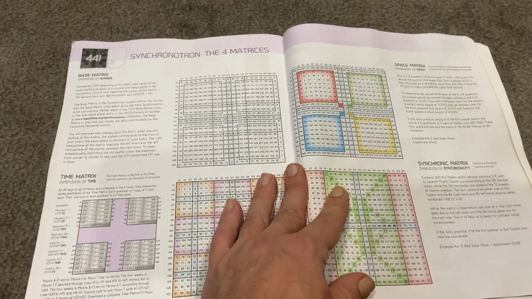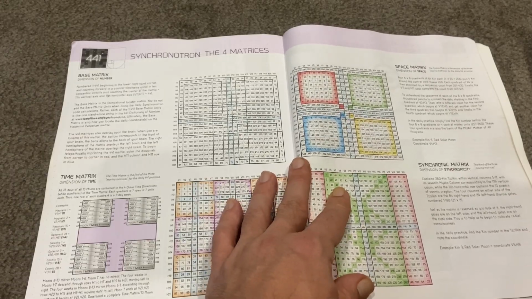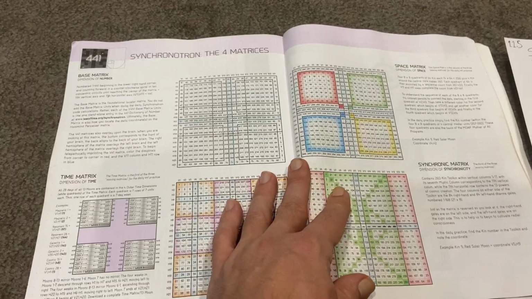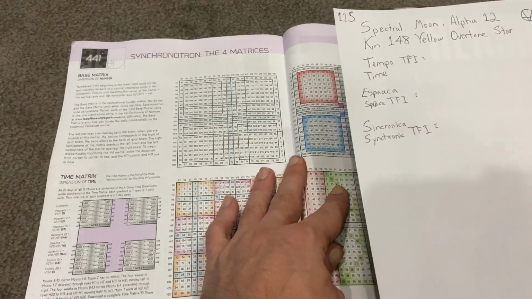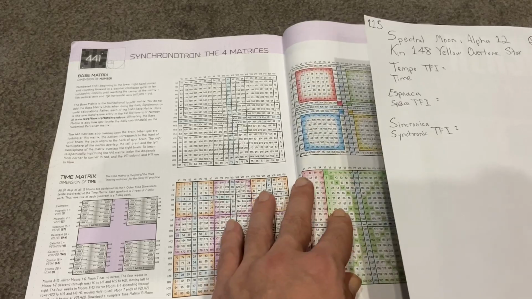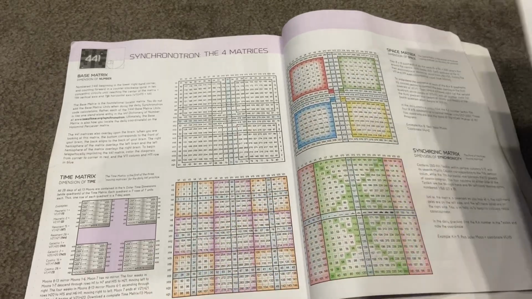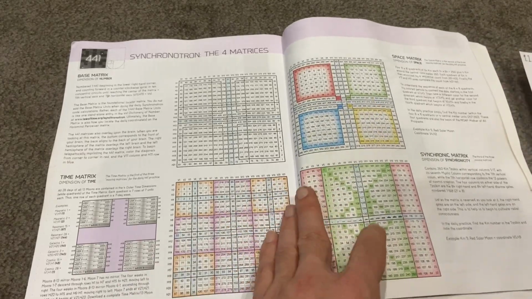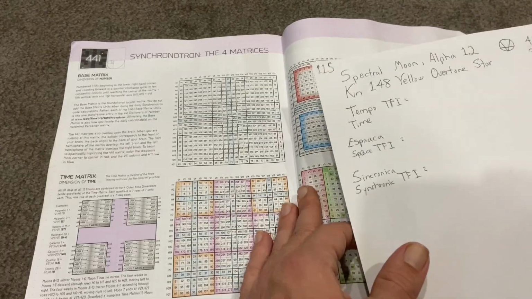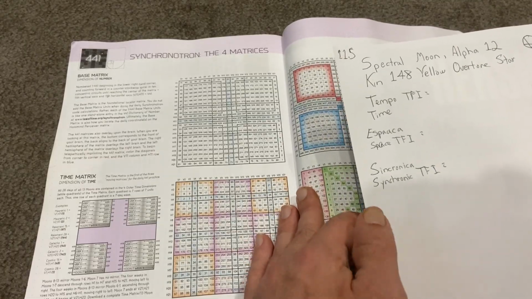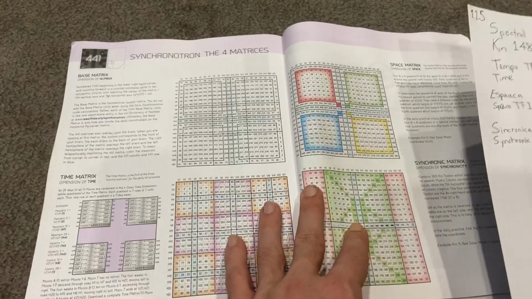Okay? So we're going to start with the time TFI, and that stands for Telepathic Frequency Index. So basically, we're going to find a set of 3 coordinates. There's the time coordinate, the space coordinate, and the synchronic coordinate.